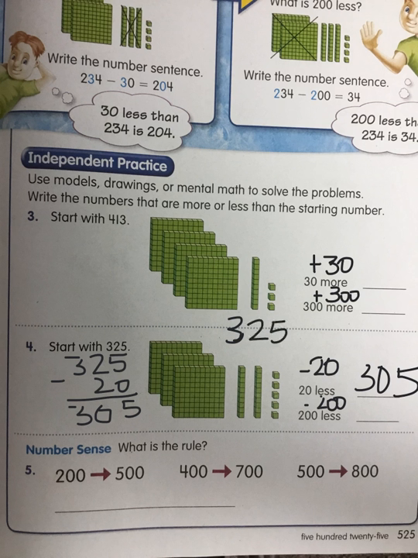Okay. If you want to do 200 less, you would subtract 325 minus 200. 5 minus 0 is 5. 2 minus 0 is 2. And 3 minus 2 is 1. So that answer is 125. There's how you do the math part.